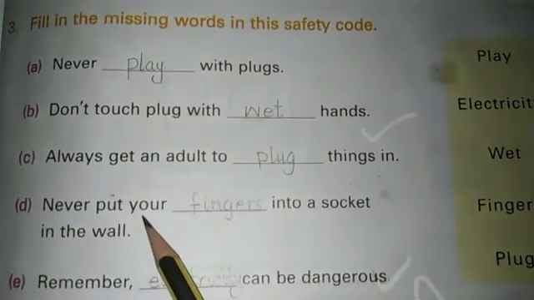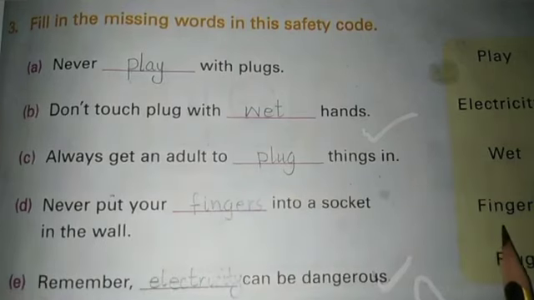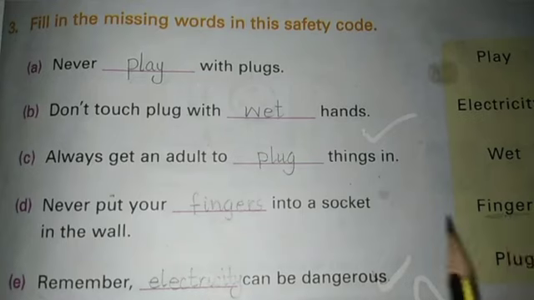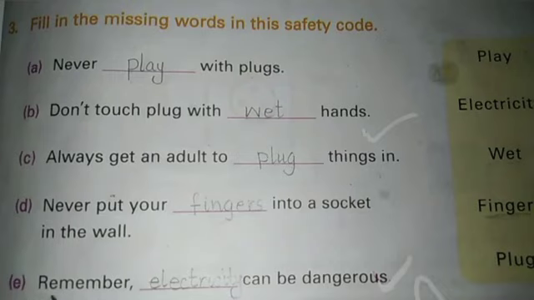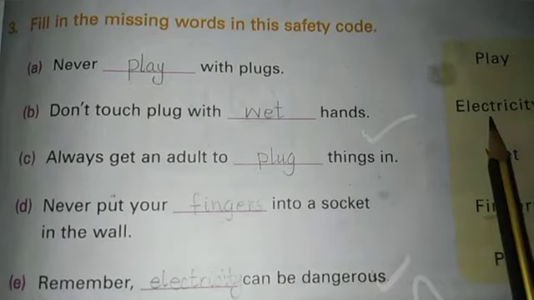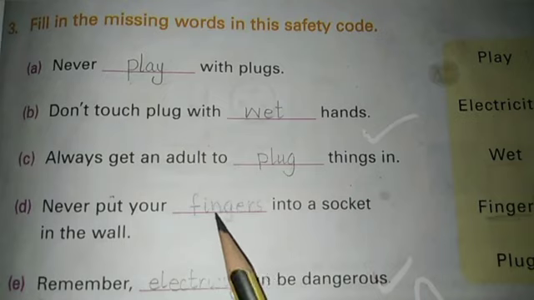Part D, never put your dash into a socket in the wall. We will select the word from this list, never put your fingers. So we will write here fingers, F-I-N-G-E-R-S, fingers. Part E, and the last one is, remember dash can be dangerous. Keep it in your mind. Which one will be dangerous? Electricity. We will write here the spelling of electricity, E-L-E-C-T-R-I-C-I-T-Y, electricity. Okay students, we have completed our exercises 1, 2 and 3.